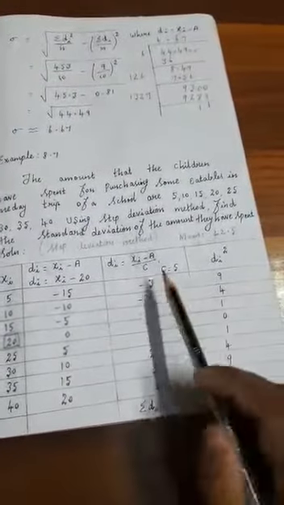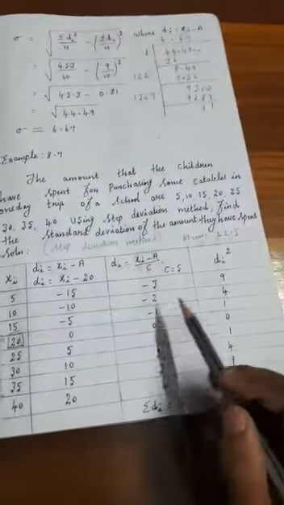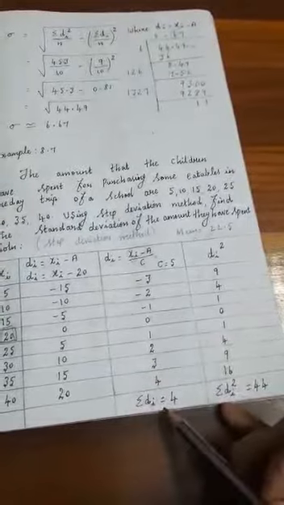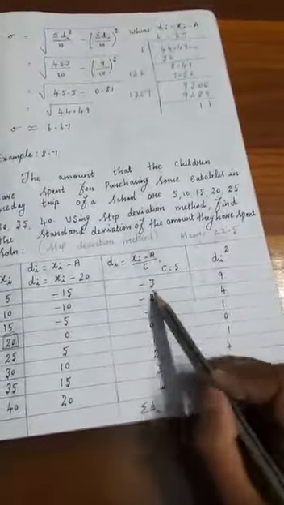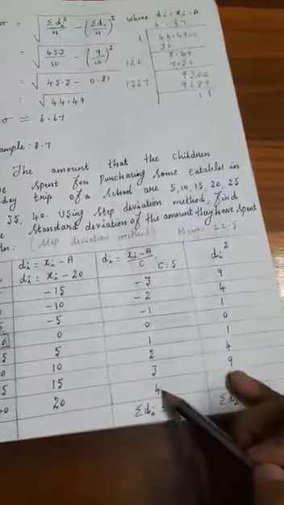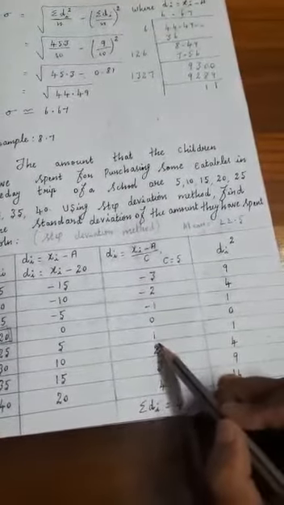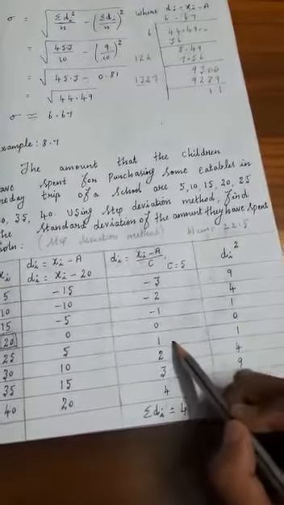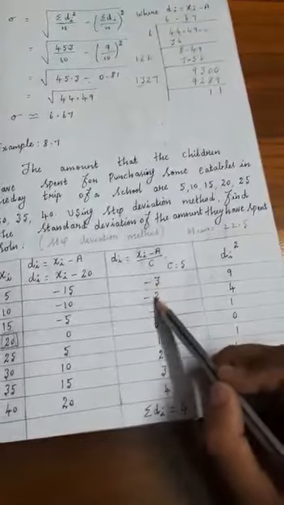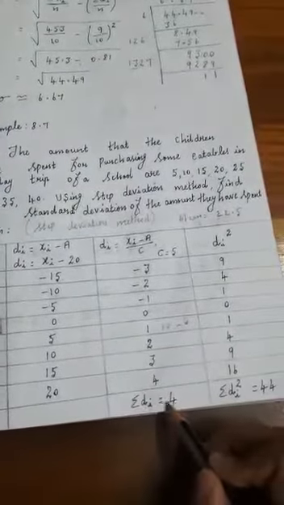Okay, so the next one: for applying that formula, we need the summation DI value. Can you add these? That is the summation DI, all the DI values added. Add all the positive numbers first, then the negative numbers separately. 4 plus 3 is 7, 7 plus 2 is 9, 9 plus 1 is 10. Here, adding the negative values, minus 3 minus 2 is minus 5, after that minus 6. So 10 minus 6, summation DI, that is 4.